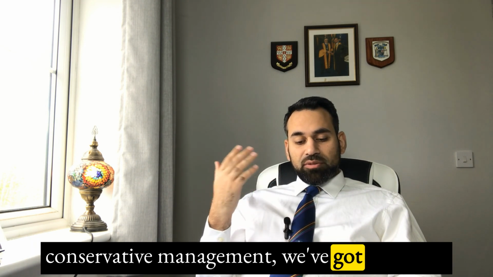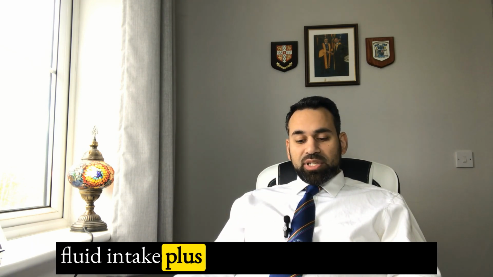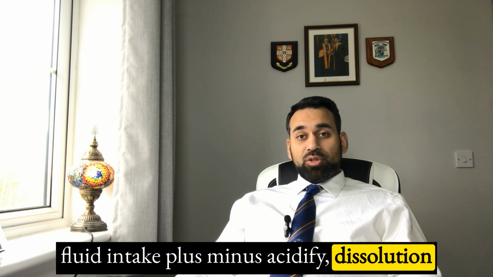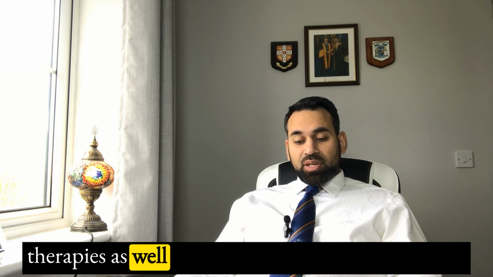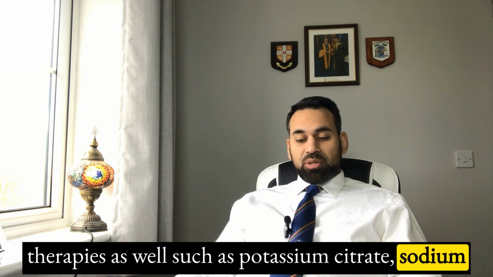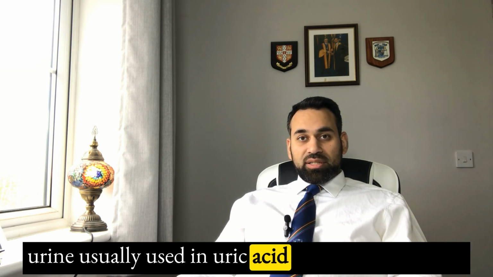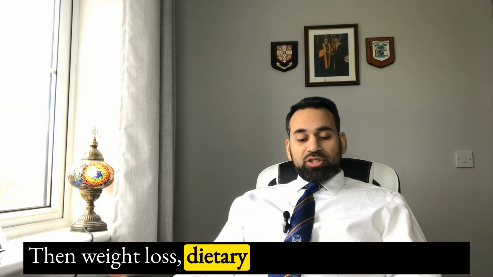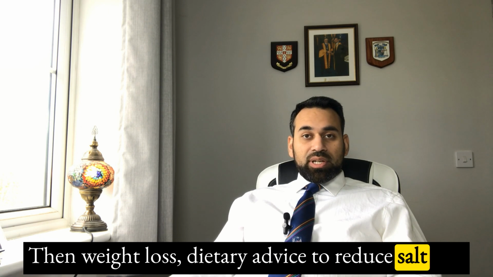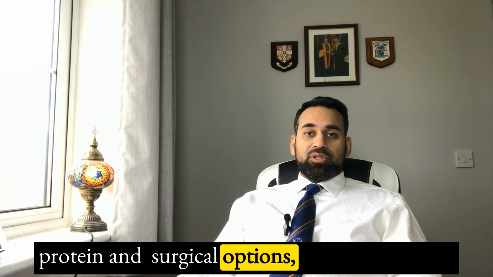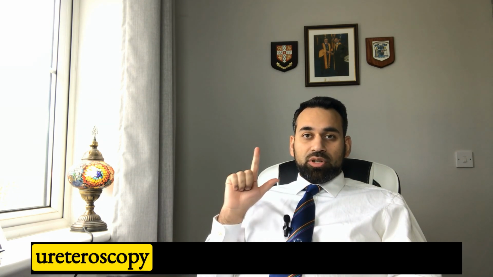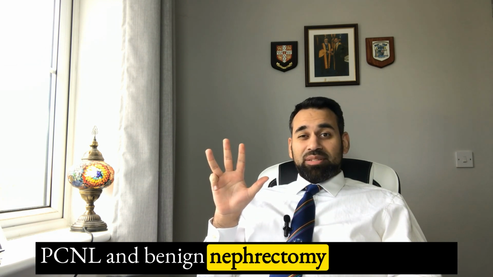Conservative management, you've got increased fluid intake, plus or minus dissolution therapies as well, such as potassium citrate and sodium bicarbonate, which cause alkalinization of the urine. They're usually used in uric acid and cysteine stones. Then weight loss, dietary advice to reduce salt and protein, and surgical options, which are ESWL, ureteroscopy and laser stone fragmentation, and PCNL, and benign nephrectomy in select cases.